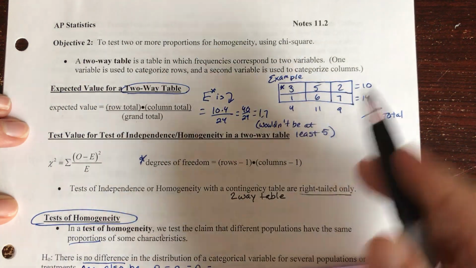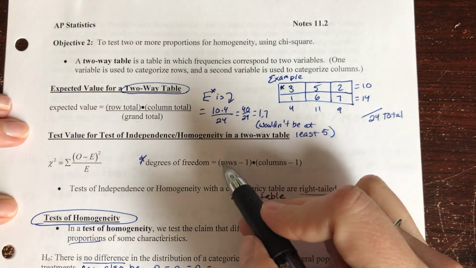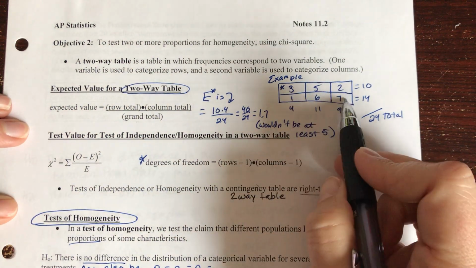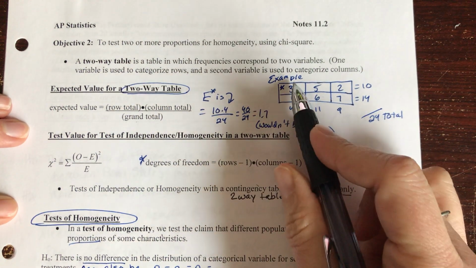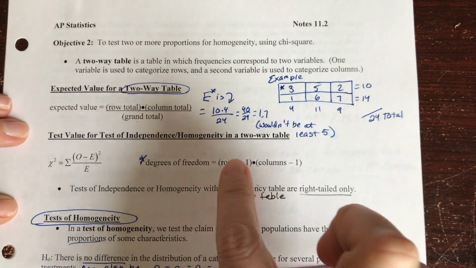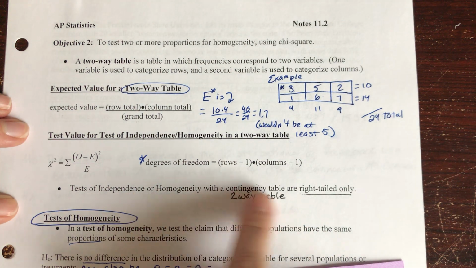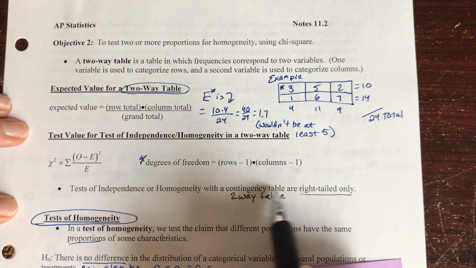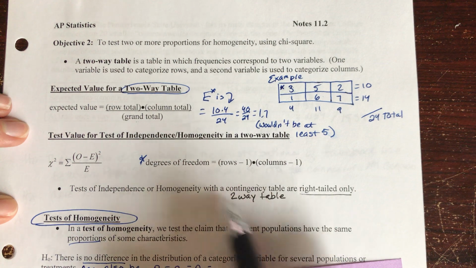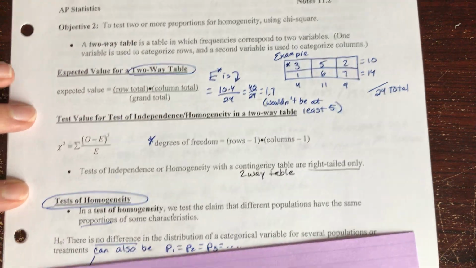So for this problem, you'd have 2 rows, 1, 2, minus 1, times 3 columns, 1, 2, 3, minus 1. Okay, so you'd have 1 times 2, you'd have 2 degrees of freedom. We need to remember that, and it can be called a contingency table, which is also a two-way table. All of these tests, all chi-squared, are always right-tailed only, always and forever.